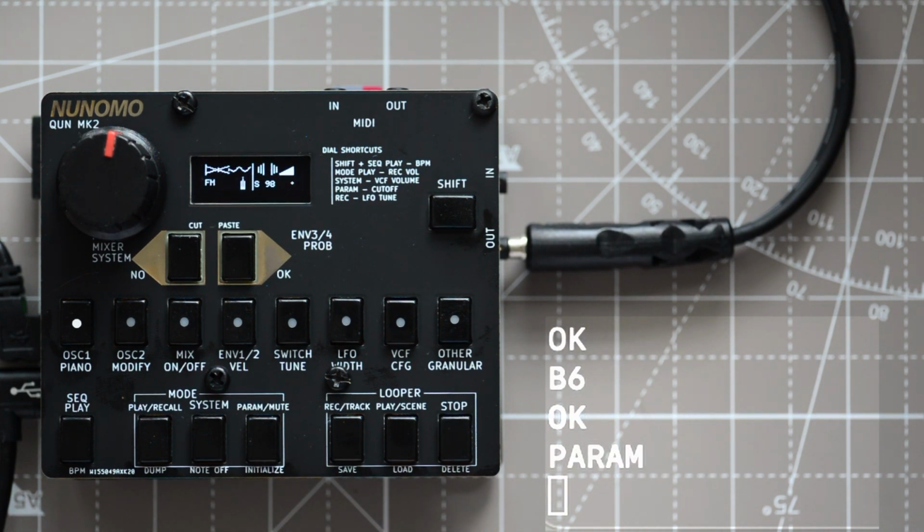I think that's it for the first tutorial. Maybe for the next tutorial, I'm gonna go through the sound engine, and then another one, the sequencer, and then the last one will be the looper.